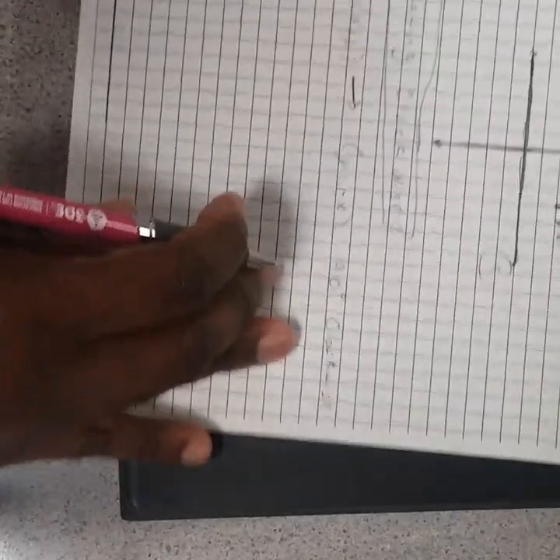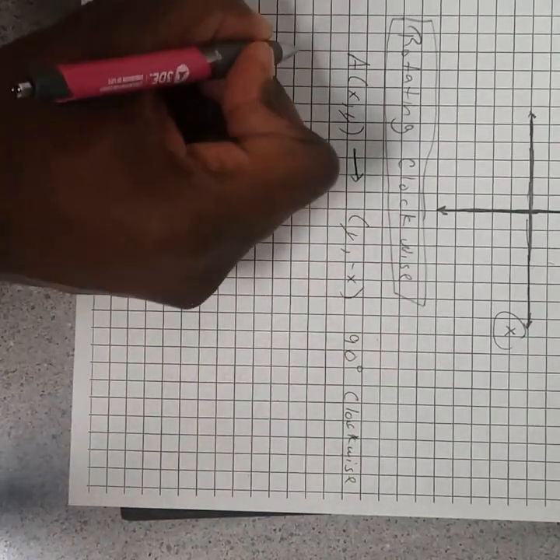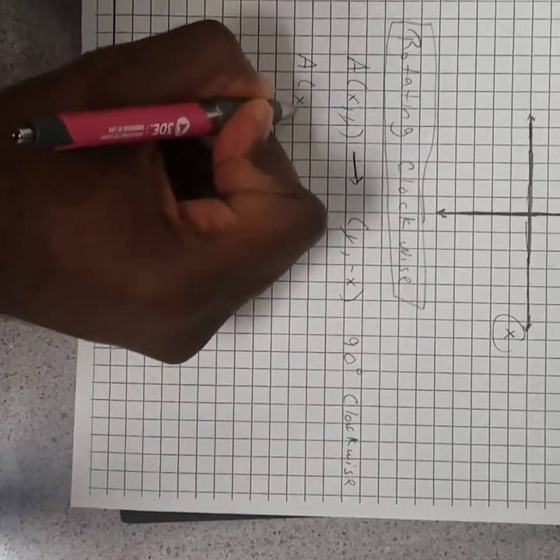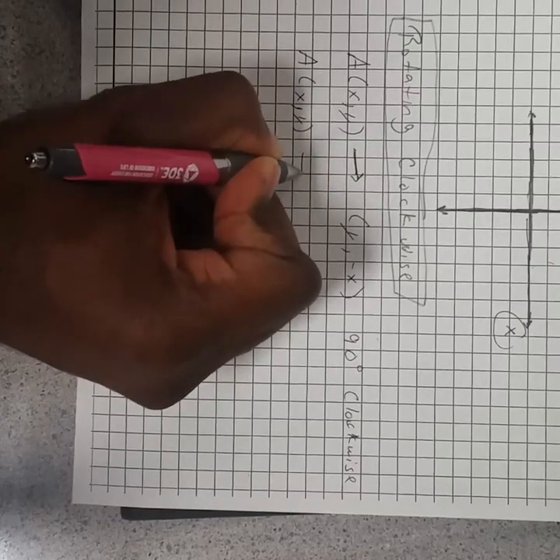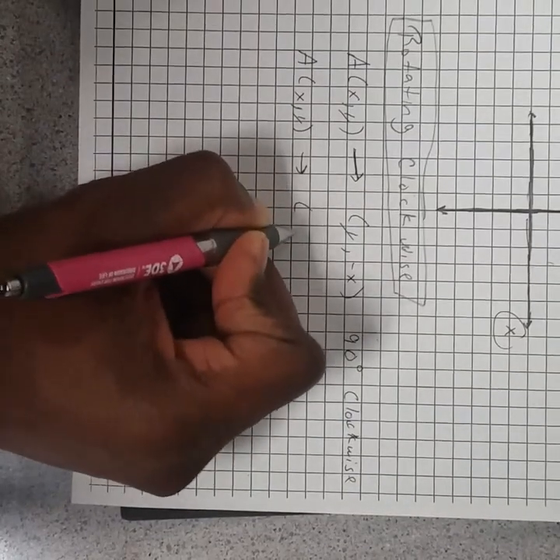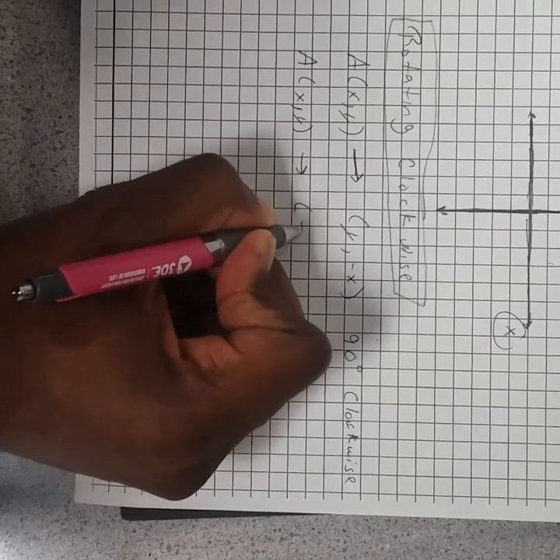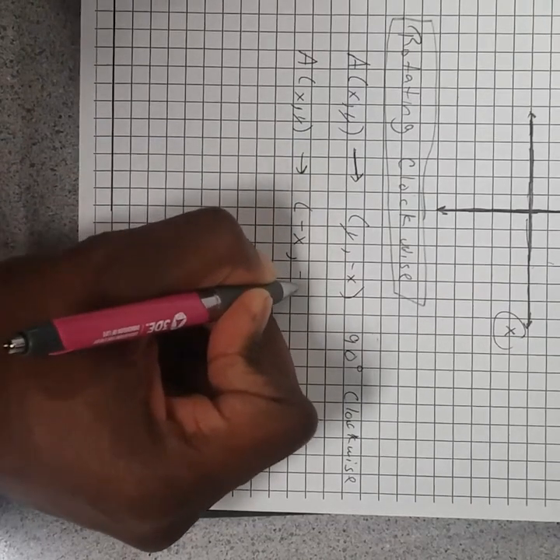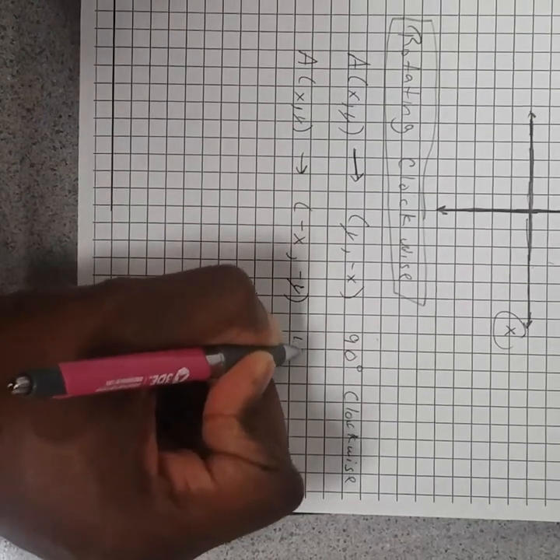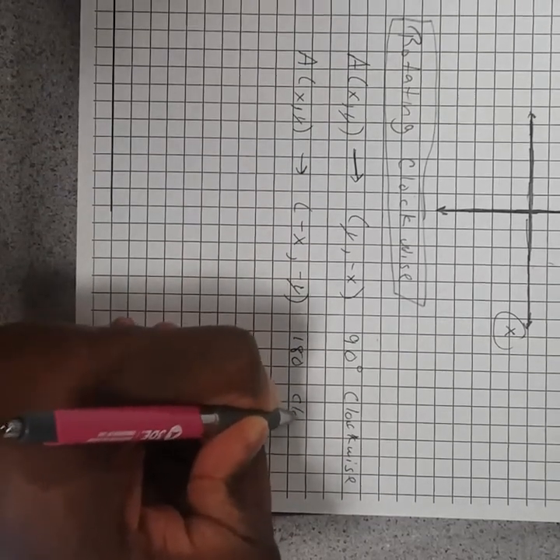So if I go clockwise, and I take A from its original place, X, Y, and I rotate it 180 degrees, it becomes negative X, comma, negative Y. That'd be the coordinate for it. And that's 180 degrees clockwise.